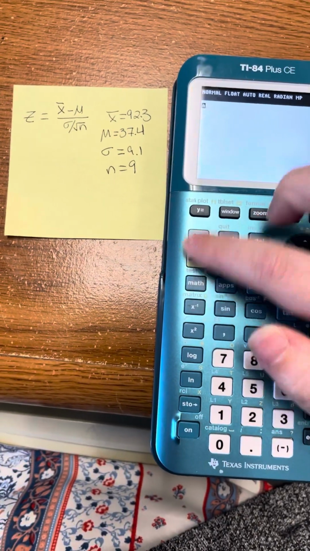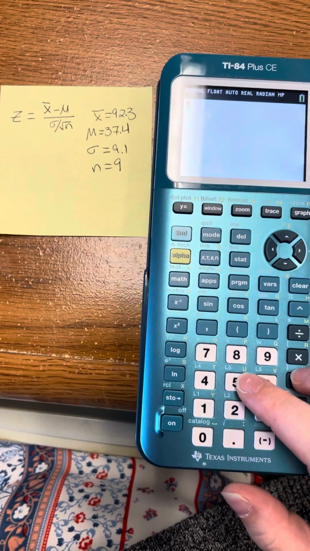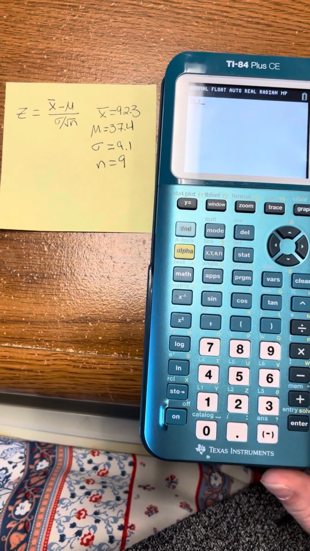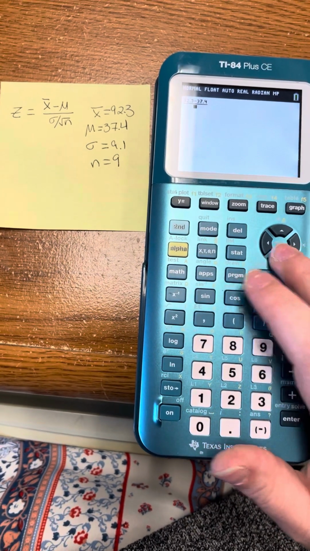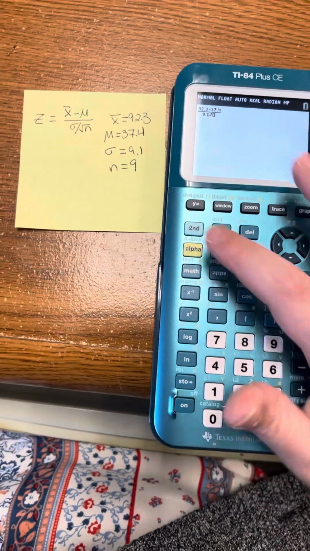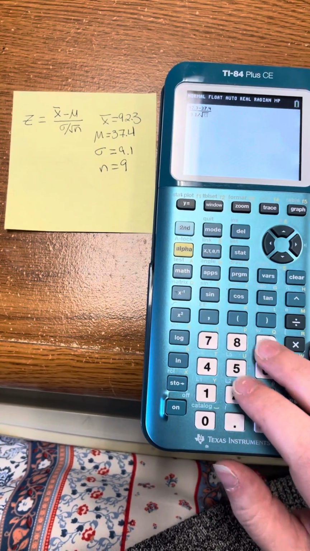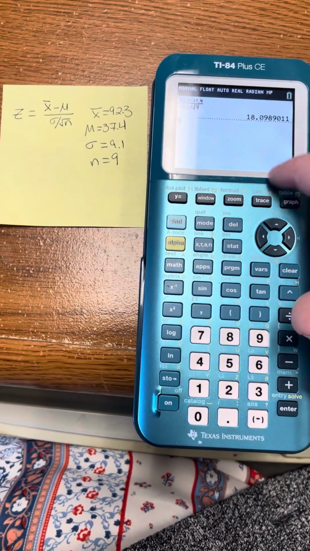So I want a fraction first and foremost. The numerator is the original value minus the mean, and then I'm going to divide this by the original standard deviation divided by the square root of the sample size. Okay, so this is my z-score.